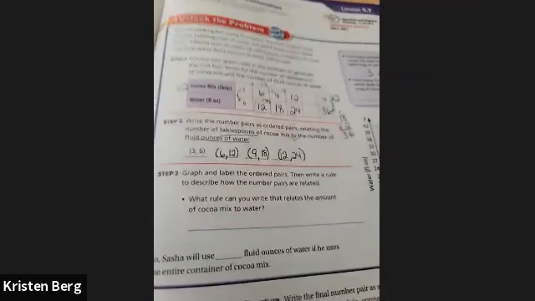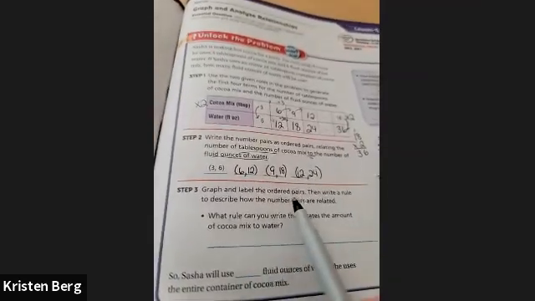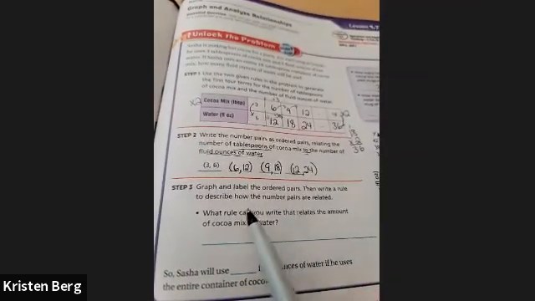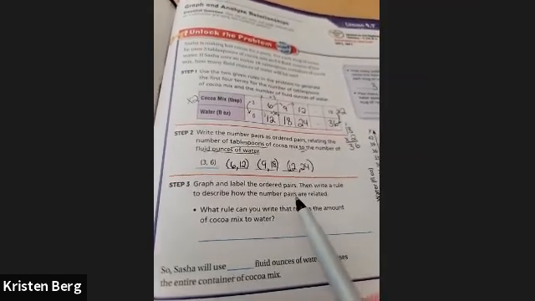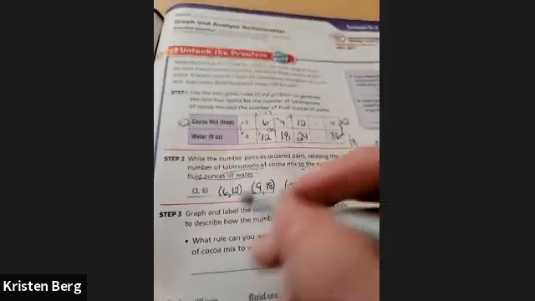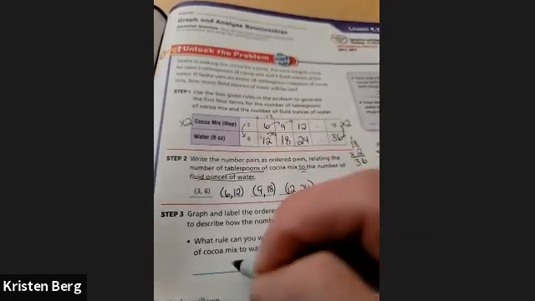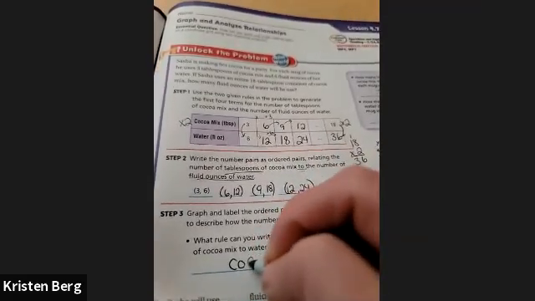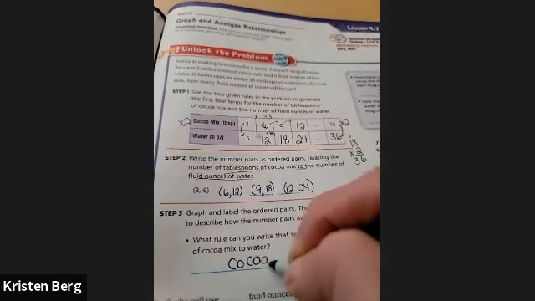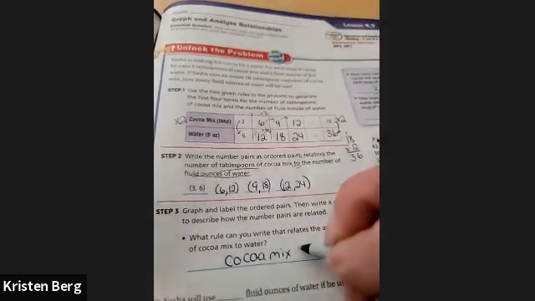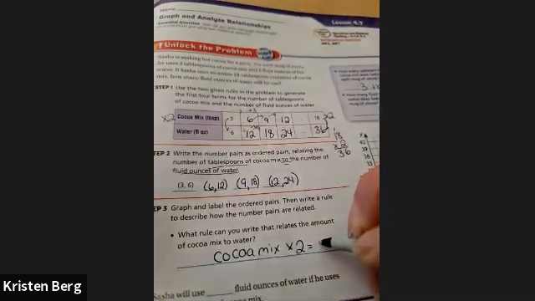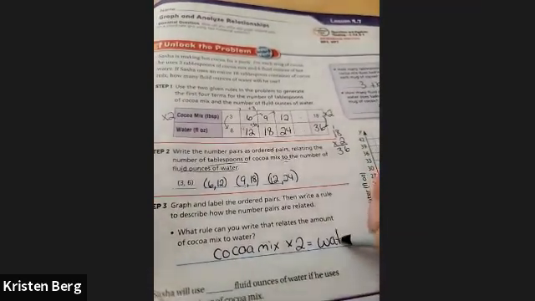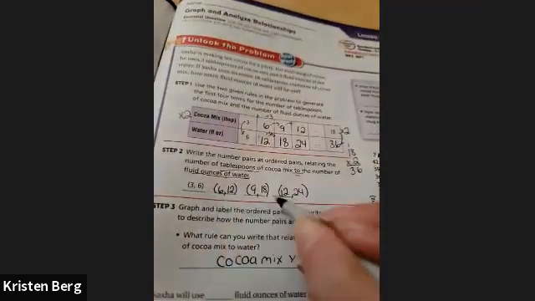So then what they want you to do is graph and label these ordered pairs, then write a rule to describe how the number pairs relate. So the rule is taking the cocoa mix. We already found the rule. And timesing it by 2 to equal the water. So what they want you to do is go ahead and graph this.